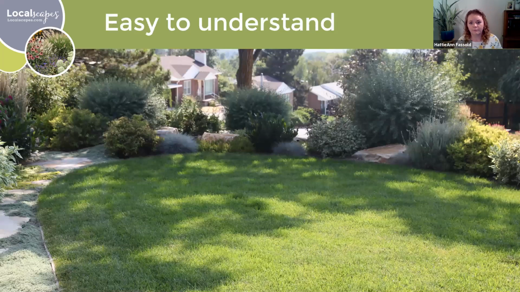As far as it being easy to understand, homeowners often come to us because trying to understand how to create a new landscape can be difficult. It can be pretty complex, right?